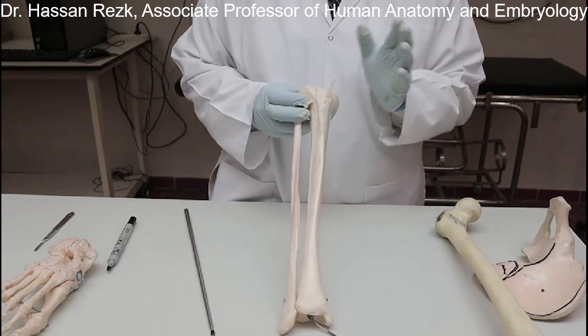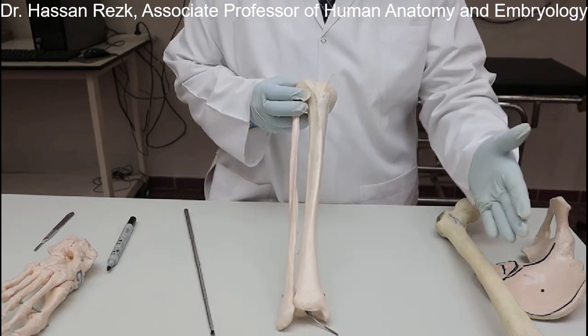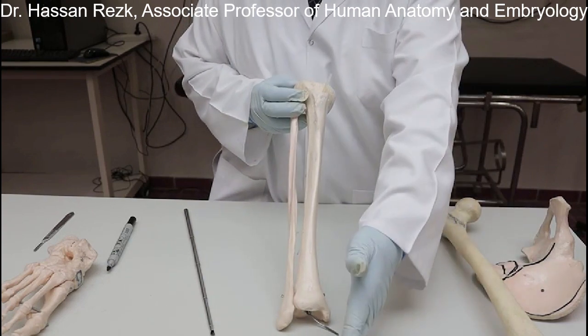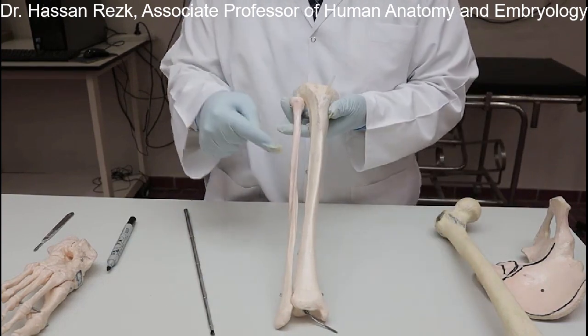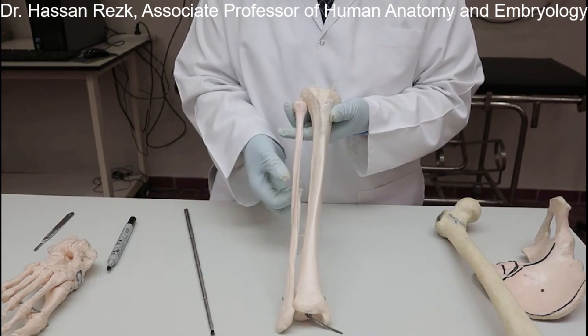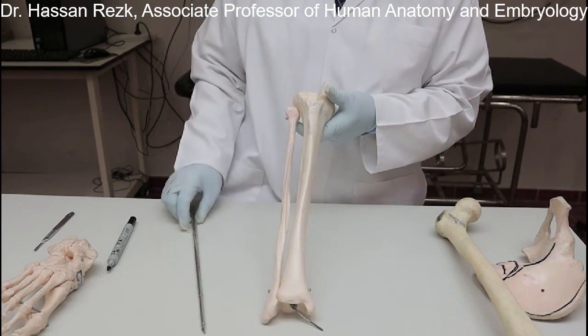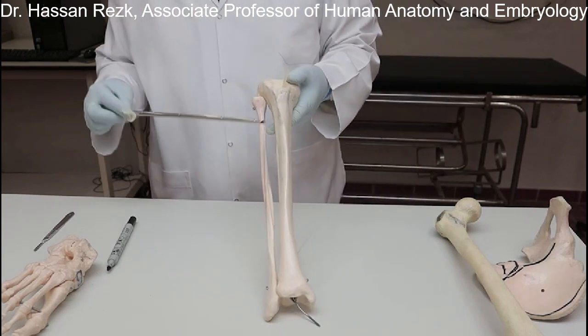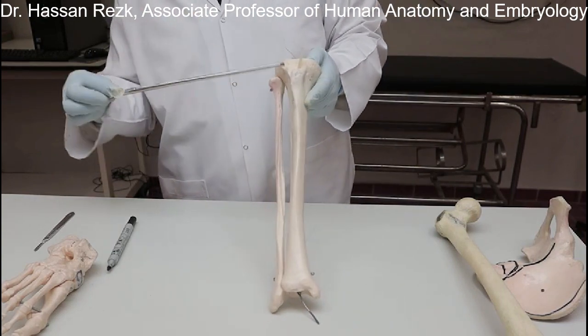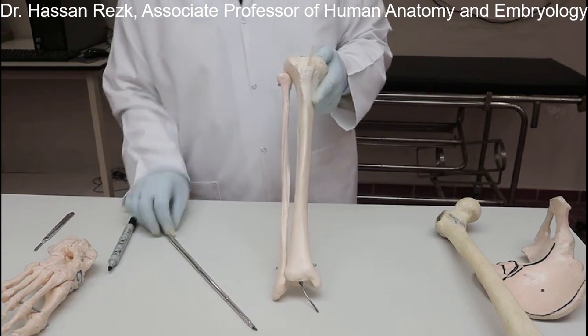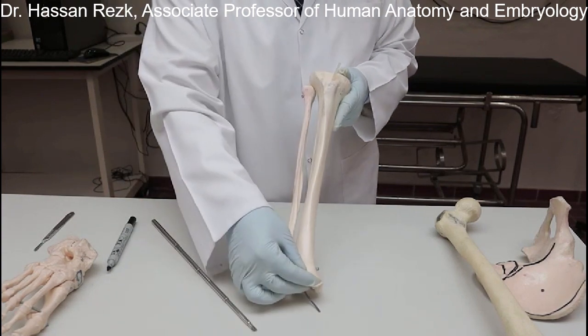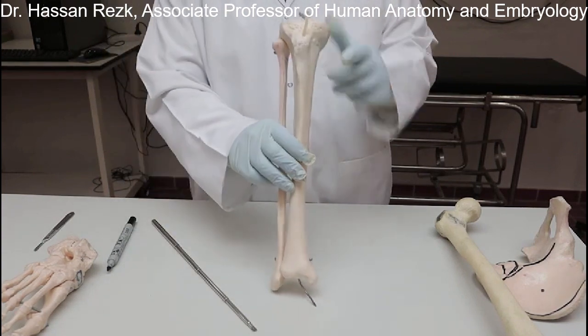So your body weight will be transmitted from the femur to the foot through the tibia, not through the fibula. This is why the fibula is much thinner than the tibia. The tibia is classified as a long bone as it has an upper end, a lower end, and the shaft in between.